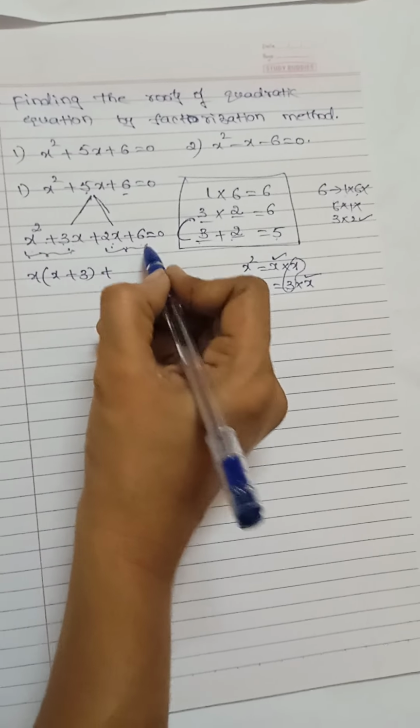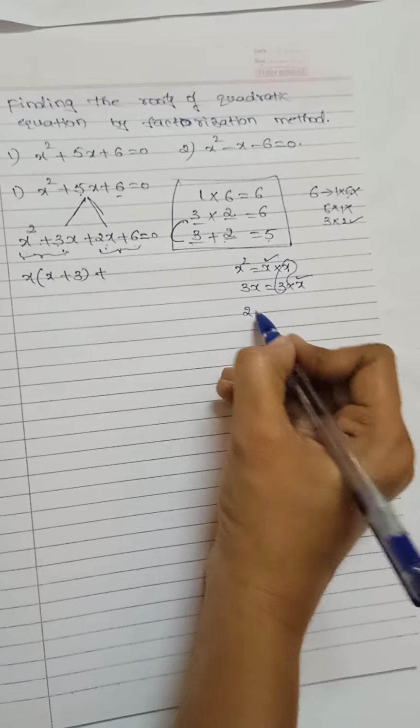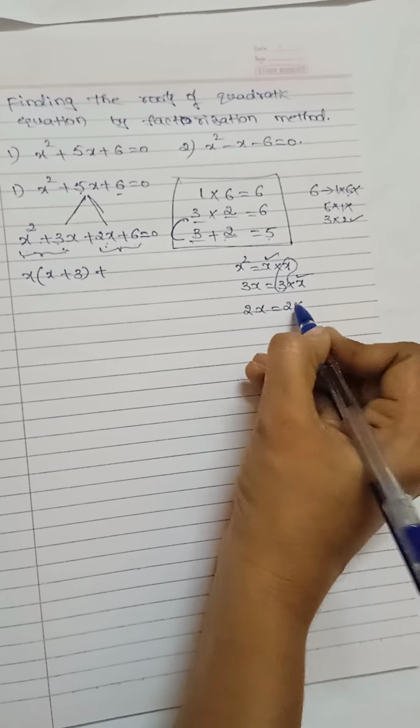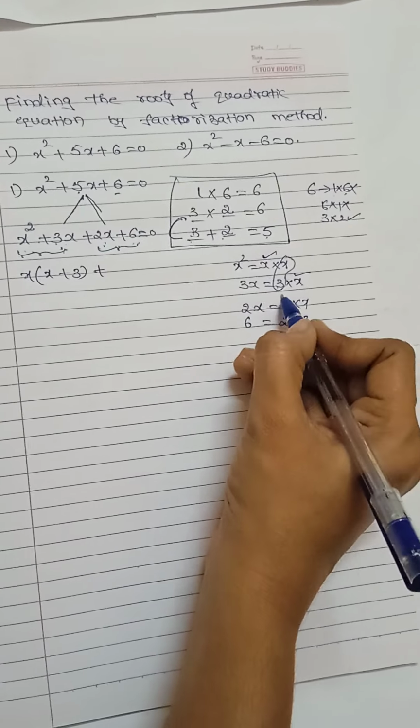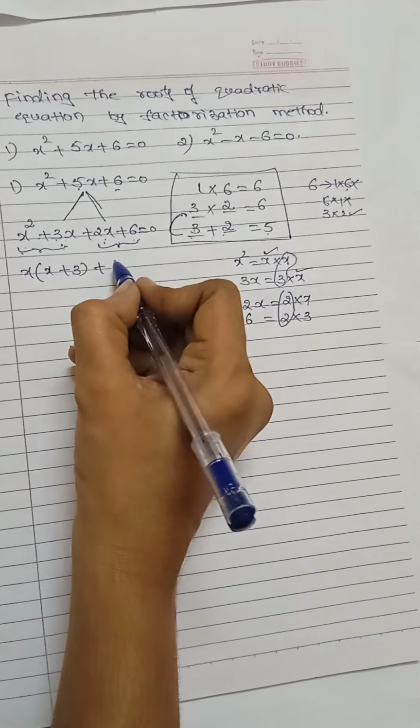Plus, in these two terms what is the common? 2x can be written as 2 into x, and 6 can be written as 2 into 3. So 2 is the common.